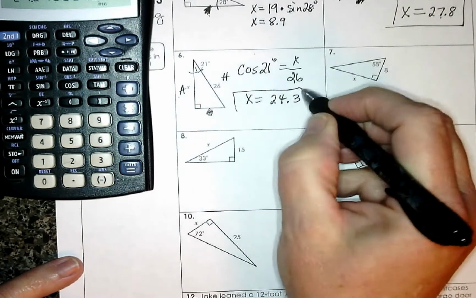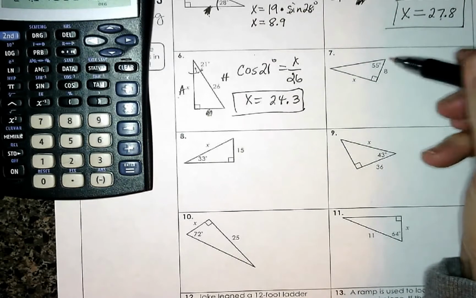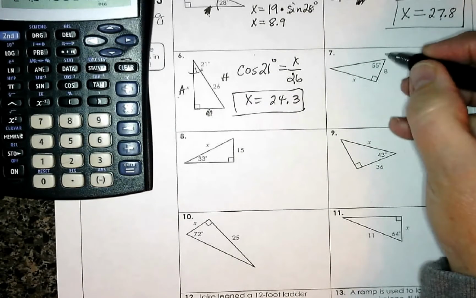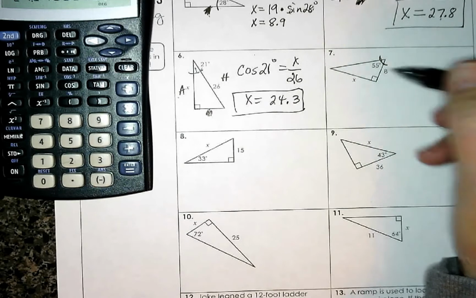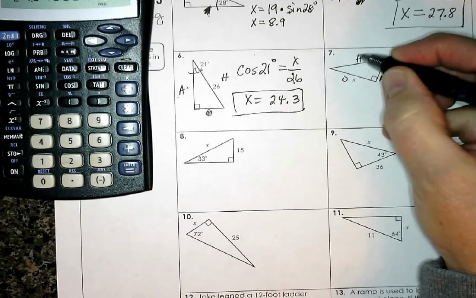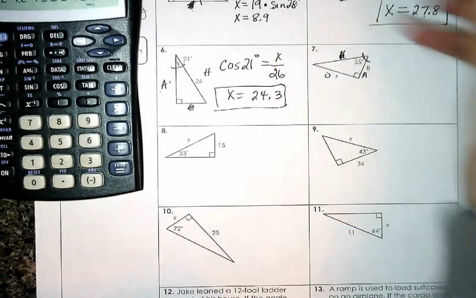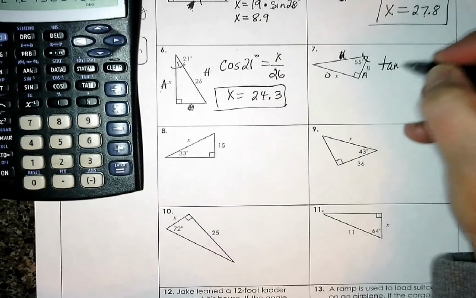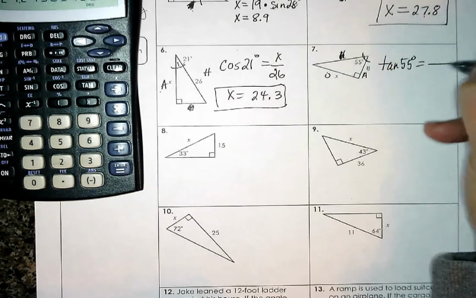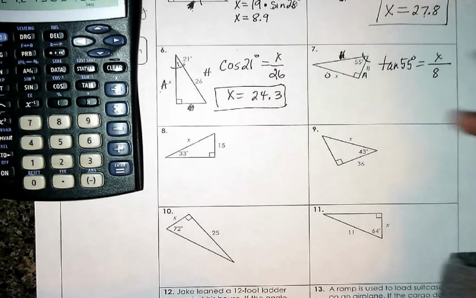It's pretty slick, isn't it, once you get going? But you have to do this first beginning work correctly or you're going to be getting incorrect answers. So HOA, there's no H. So opposite and adjacent are tan. So I'm going to say tan of 55 equals the opposite over the adjacent.